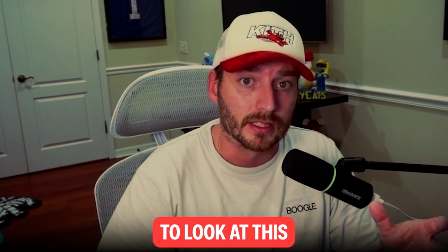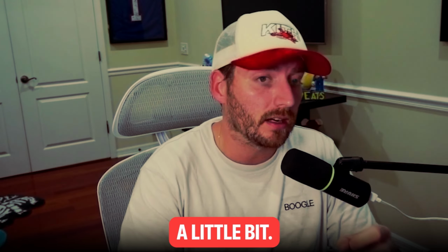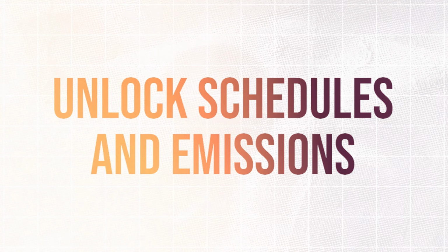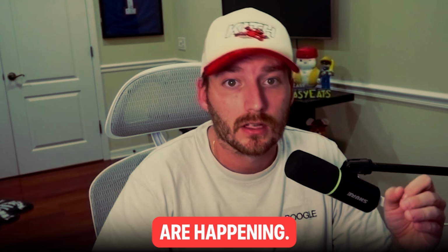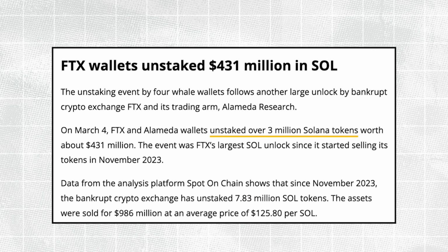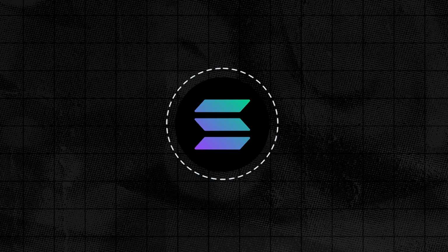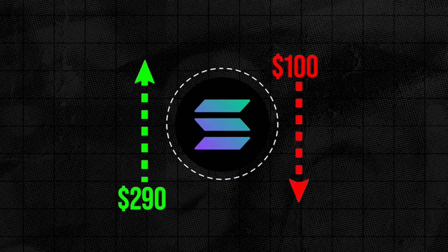Now continuing to look at this, the next thing here, we've teased on it a little bit right now: unlock schedules and emissions. You need to know when tokens are unlocking. When big venture capitalist unlocks are happening, usually that means sell pressure. We just saw the biggest unlock happen for Solana, and Solana went from $290 all the way down to sub $100.